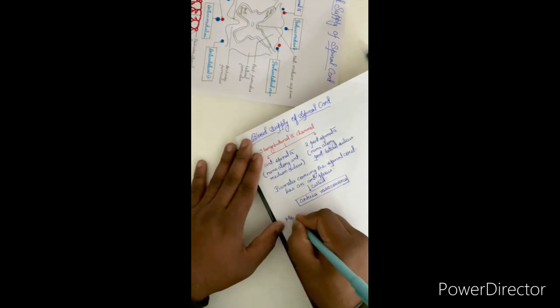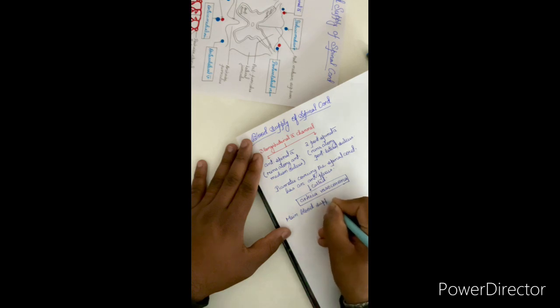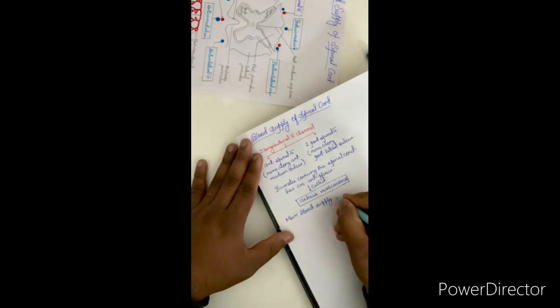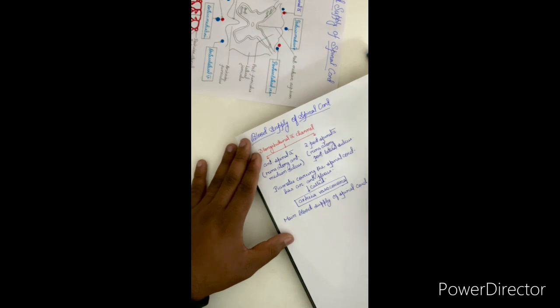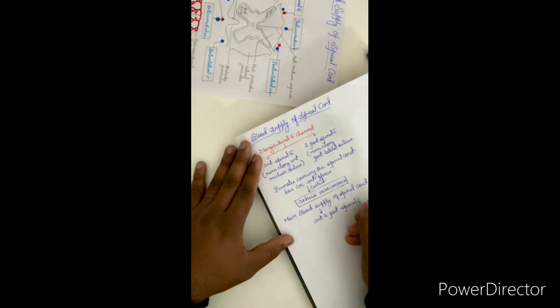The main blood supply of the spinal cord is by the vertebral artery. It gives origin to the anterior and posterior spinal arteries.